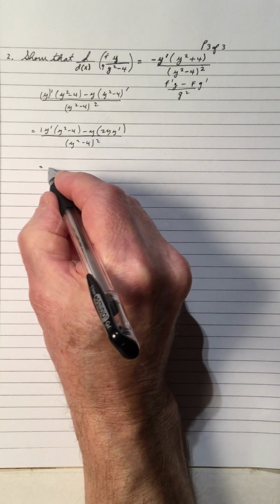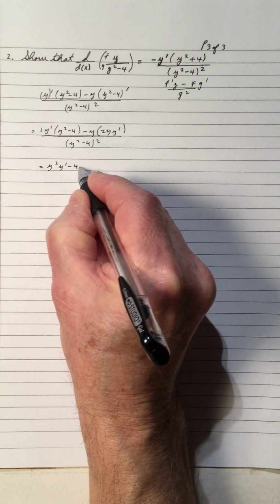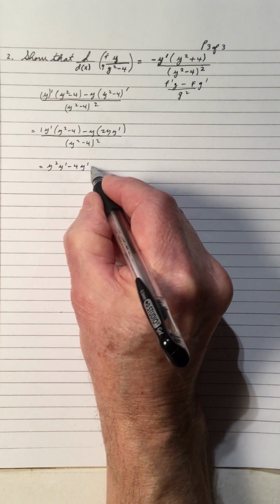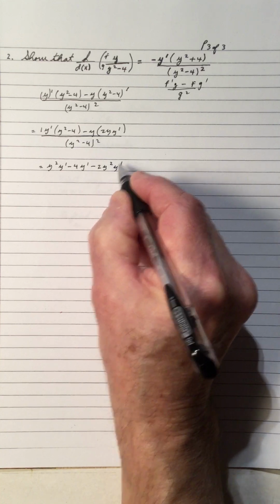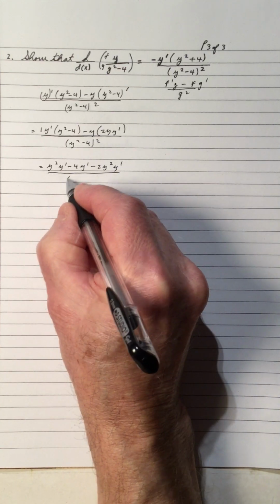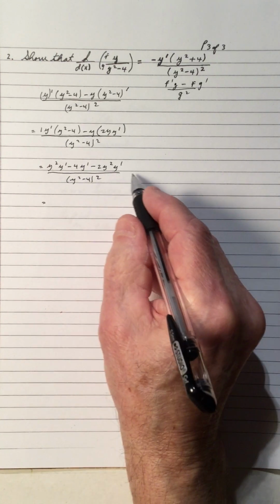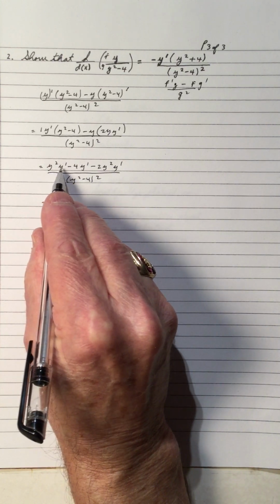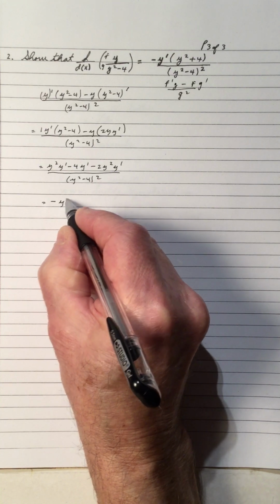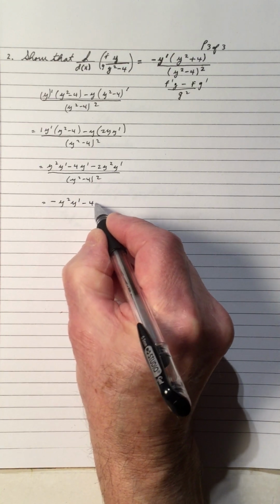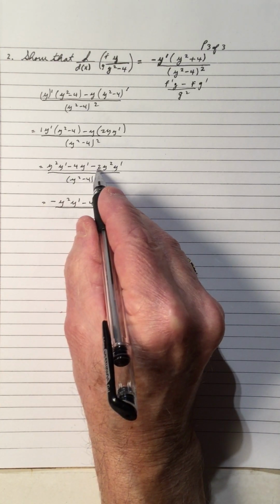So we multiply that out, we get y squared y prime minus 4 y prime. Multiply by y, we get minus 2y squared y prime, all over y squared minus 4 all squared. And we've got y squared y prime terms, so it's 1y squared y prime minus 2y squared y prime, minus 4y prime. We add up these two terms, so 1 minus 2 is negative 1.